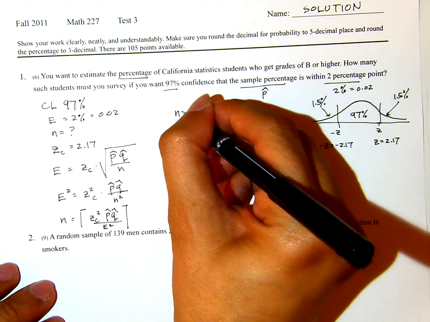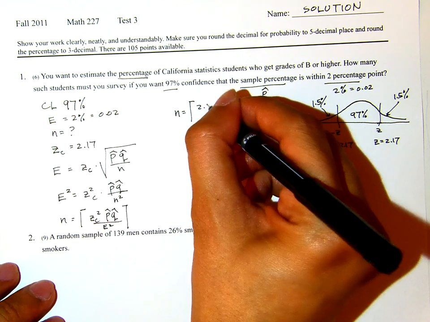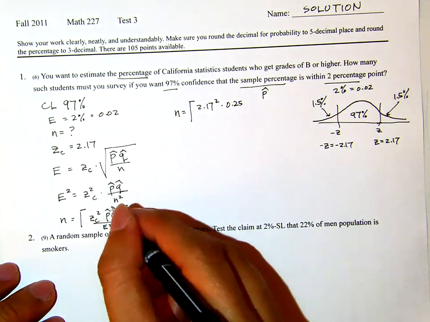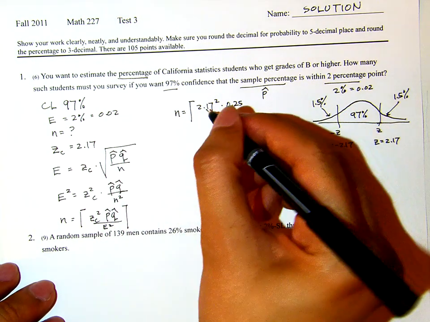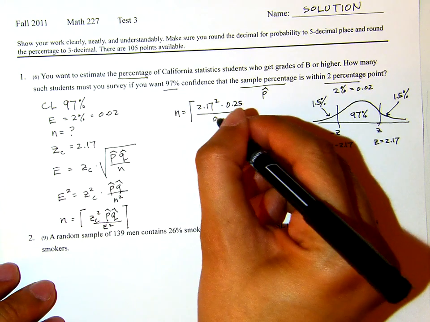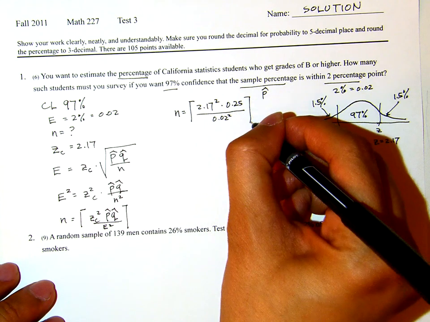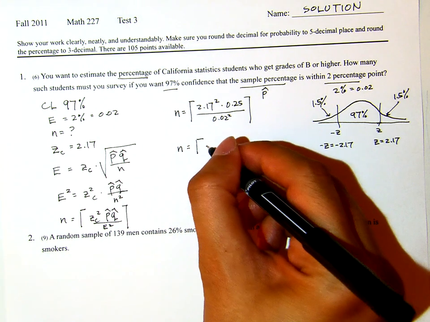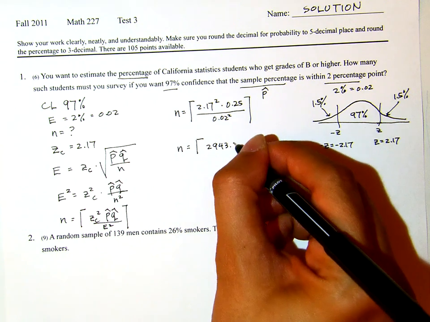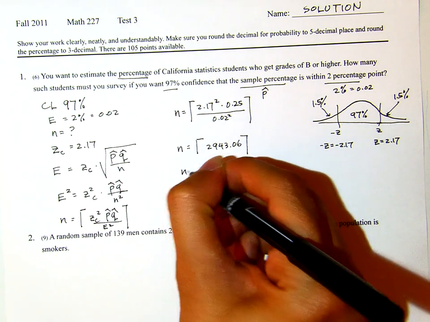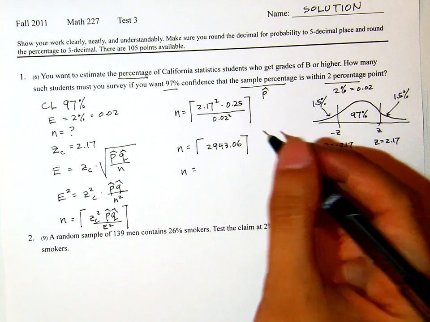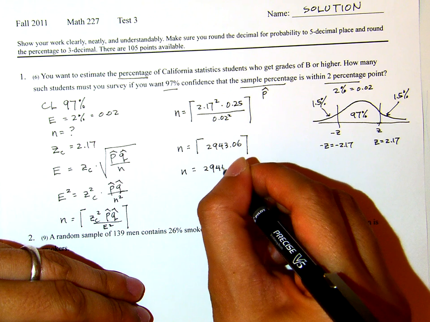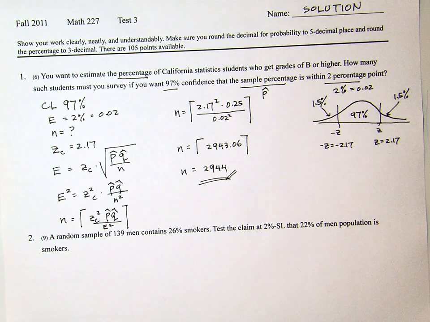If I plug in the numbers, that will be 2.17 squared times 0.25, right? That's 0.5 times 0.5 here, over 0.02 squared. Now when you compute that, you will see this is the ceiling of 2943.06. Whatever number you get there, you always round it up. Okay, that will be 2944.